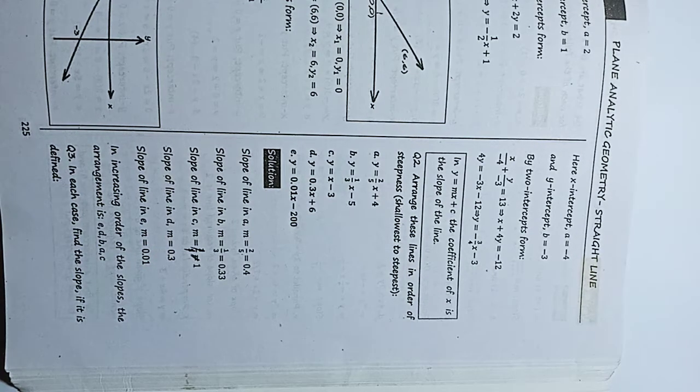In the question we are asked to arrange these lines in the increasing order of their slopes. So first we have to pick the smallest one. You know that in part E the slope is the smallest one.